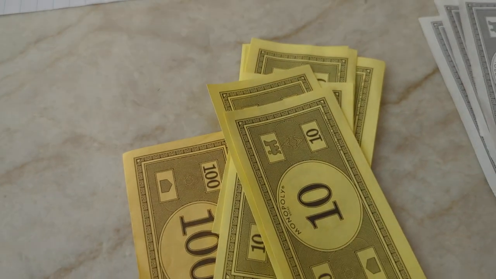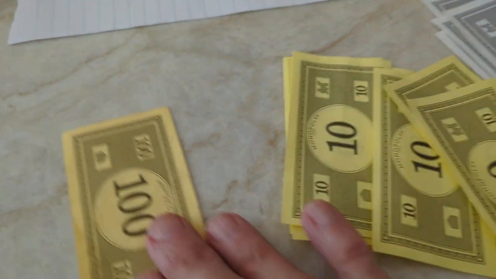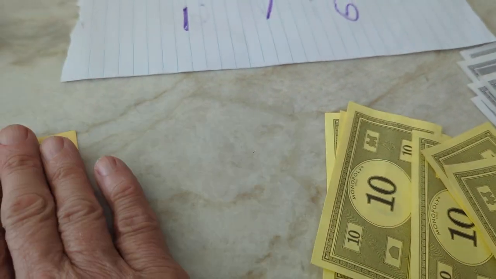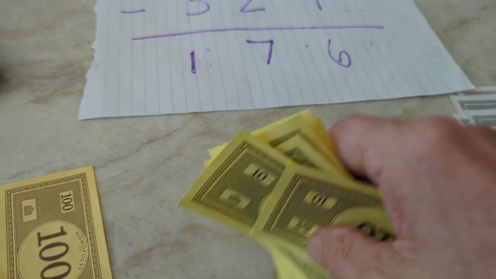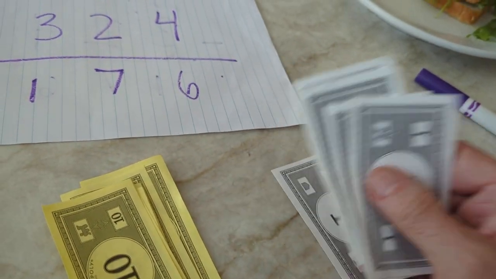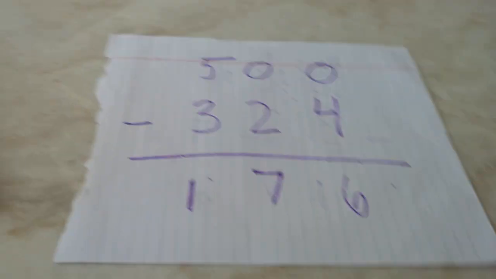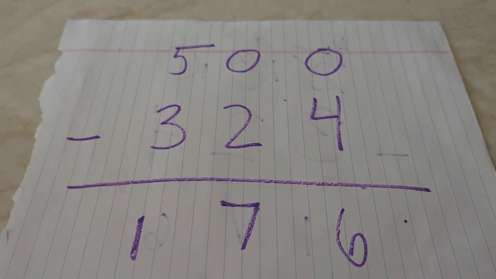Without using the money. This is how you can do it with money, because money has place value. Every $100 bill is worth 100. Every $10 bill is worth 10. Each one is worth 10 times more than the bill right next door. And that's how you do place value at your restaurant.